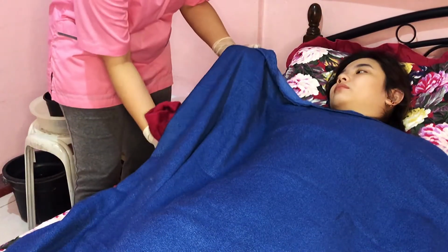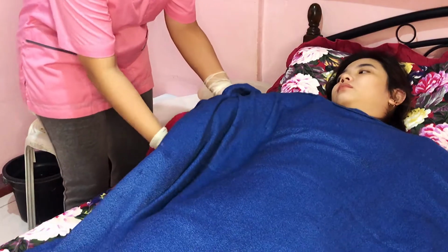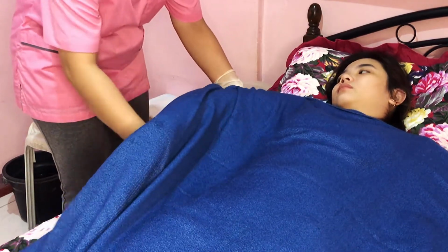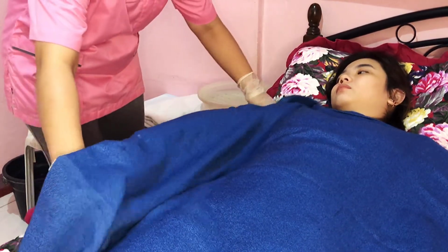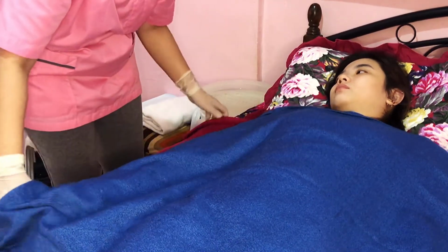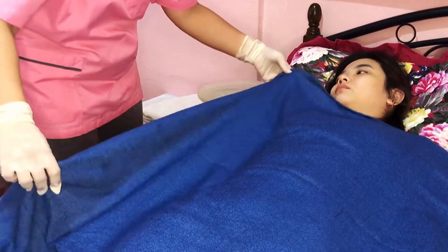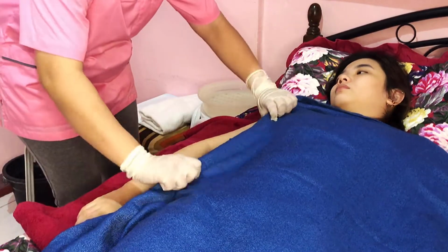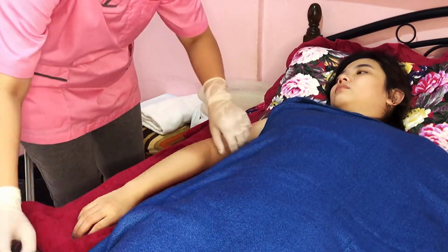Move the big towel under the client's near arm. Then, uncover the client's near arm.